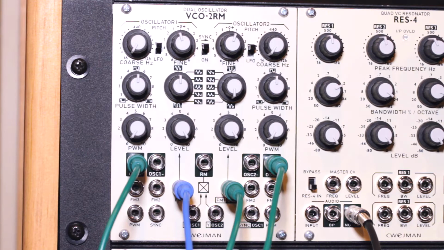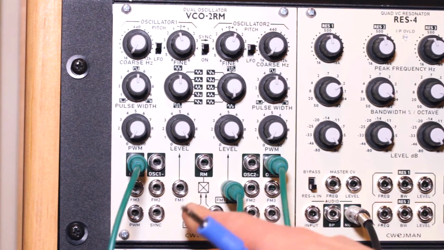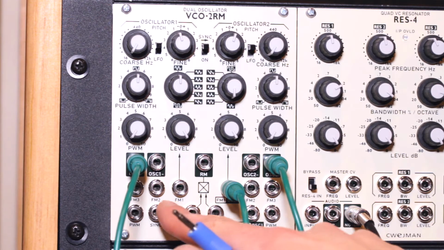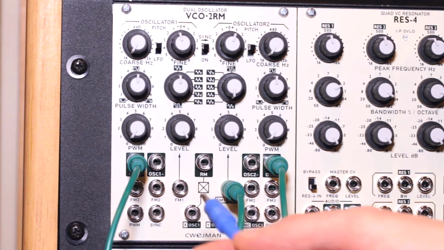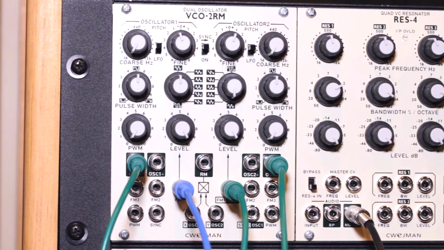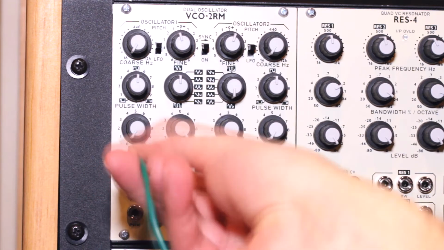Each oscillator actually has 3 FM inputs, so 3 frequency modulation inputs, 1, 2, and 3. Currently I have the frequency modulation input 1 on both oscillators connected to the CV outputs from a sequencer. I could hook up an LFO or some other modulation source to FM2 or FM3 if I wanted a little bit more craziness. Each oscillator has 2 outputs.